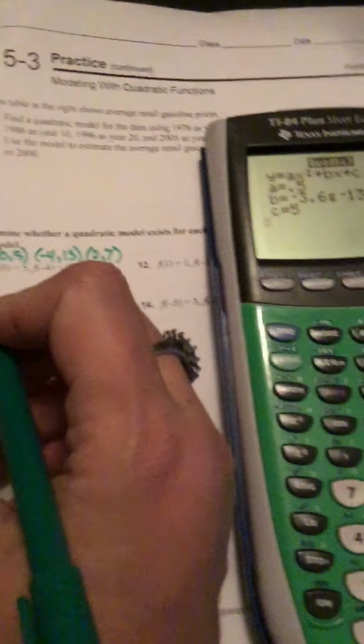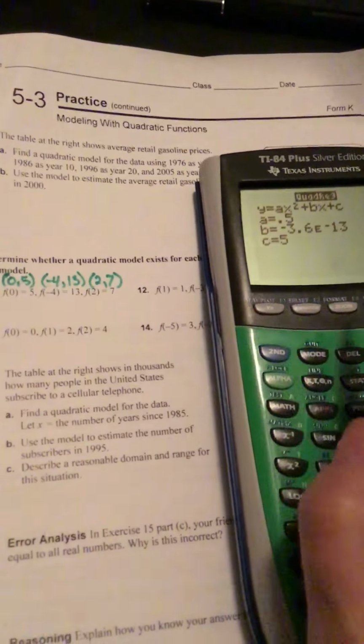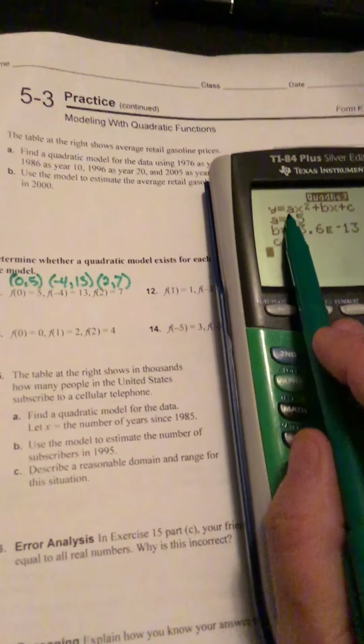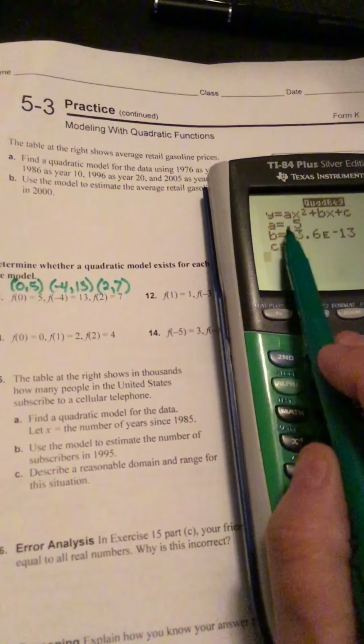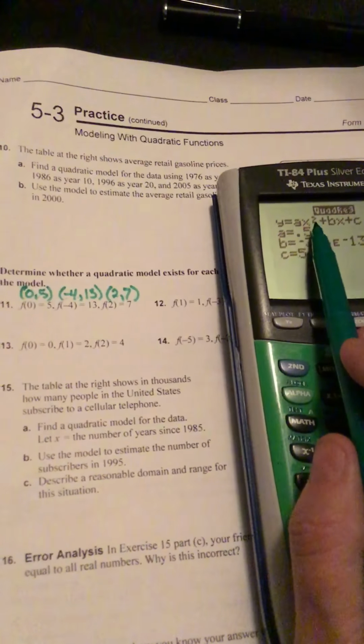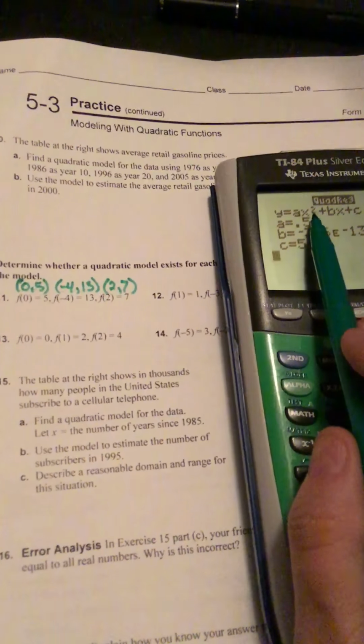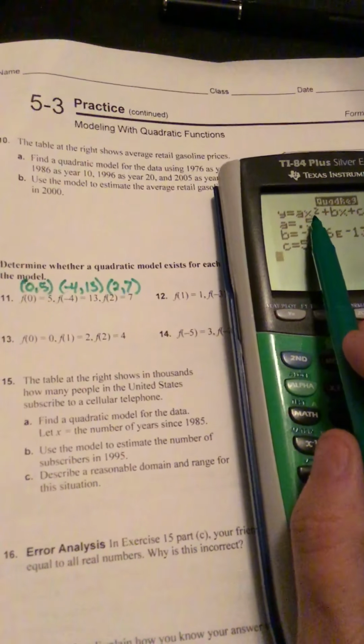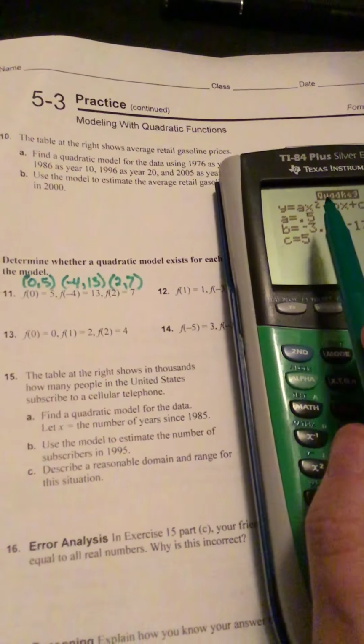So my equation for this one, because it does have an A, that means x squared is 0.5x squared. As long as I have that square with that x, then it is a quadratic equation.